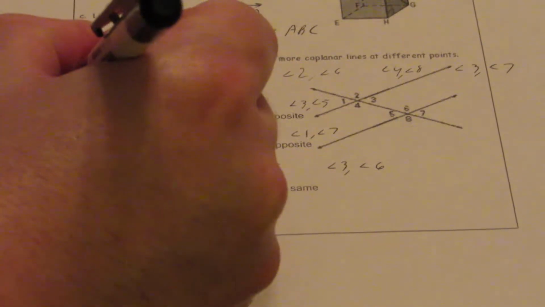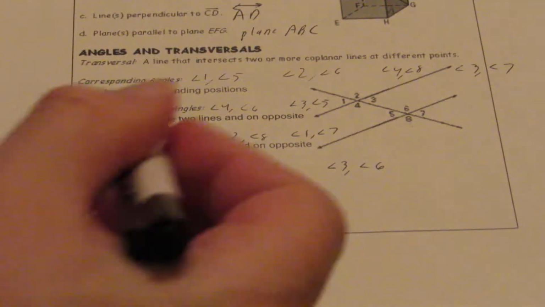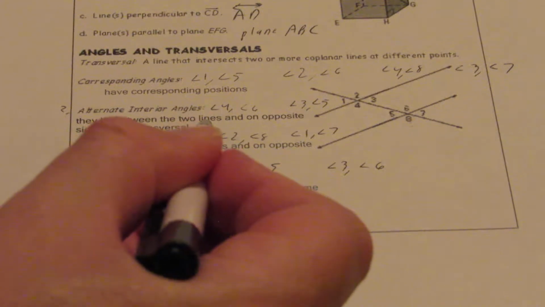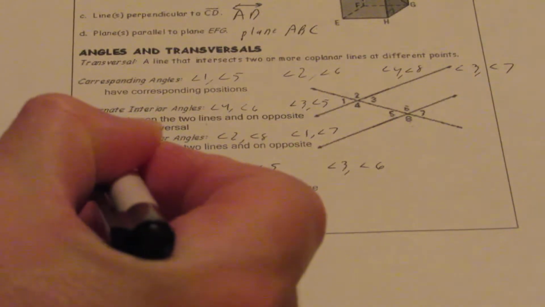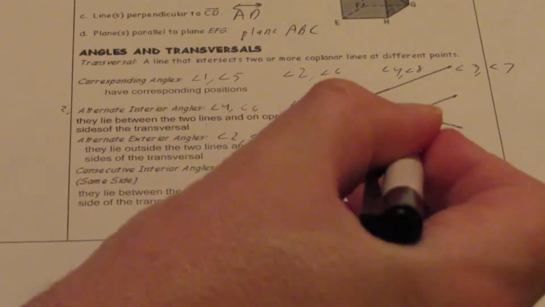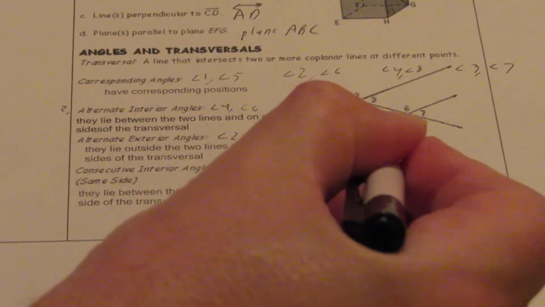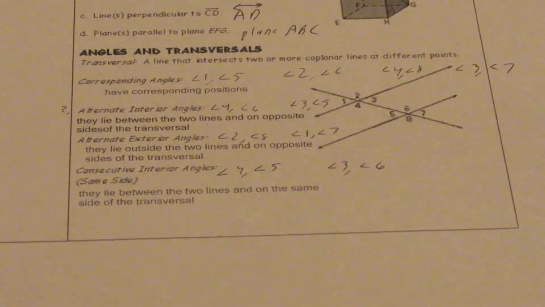Then our second thing, we have alternate interior angles. These lie between the transversal, that's the interior, and on opposite sides of the transversal. So 4 and 6, 3 and 5. So those are my alternate interior.